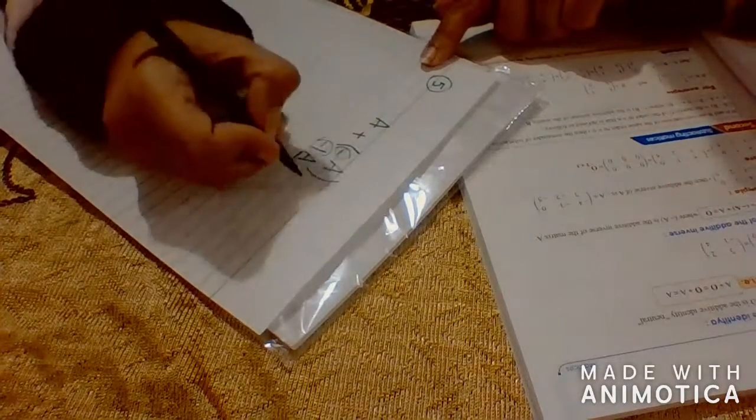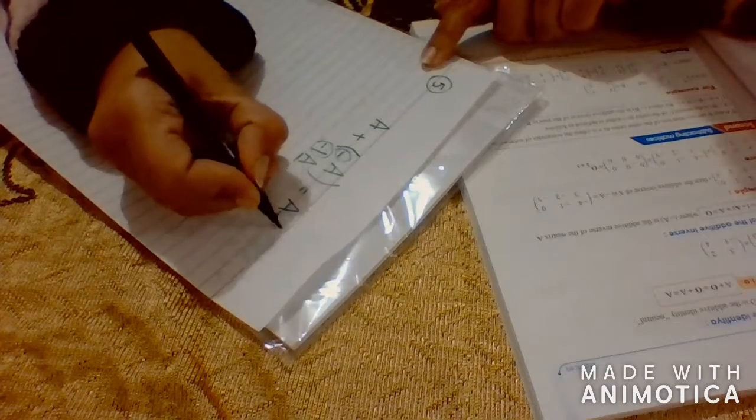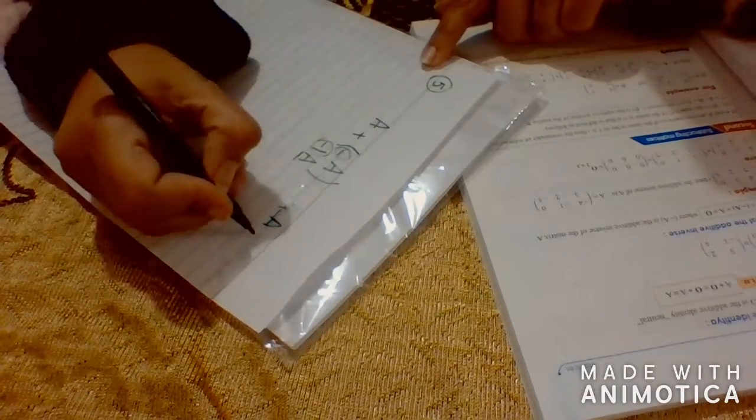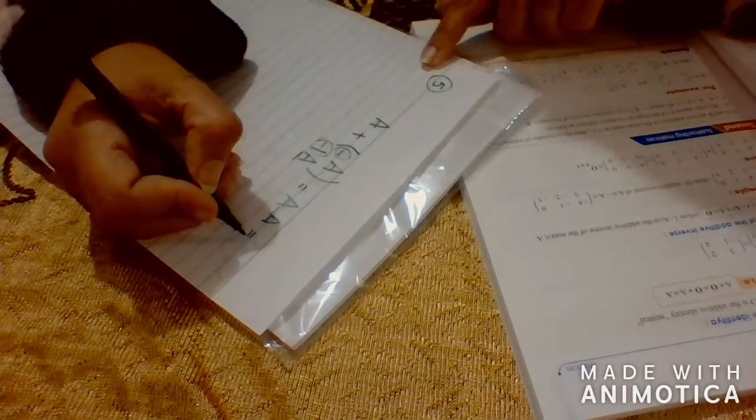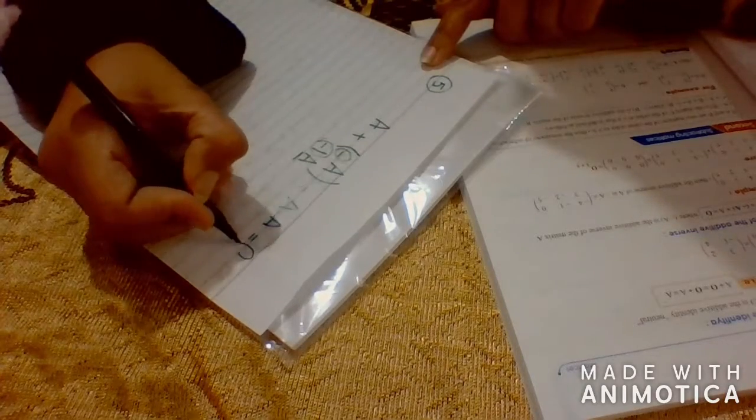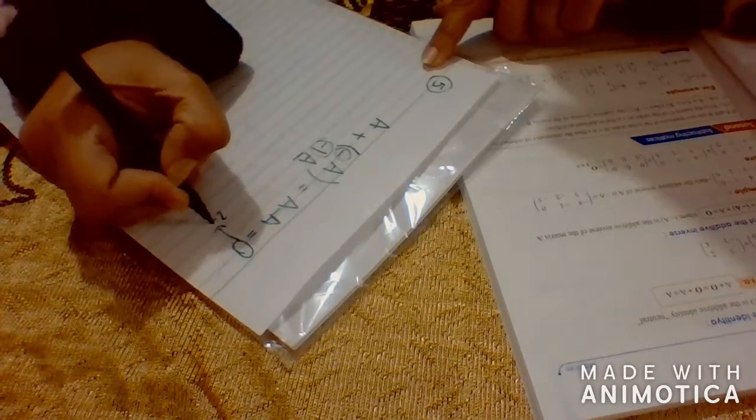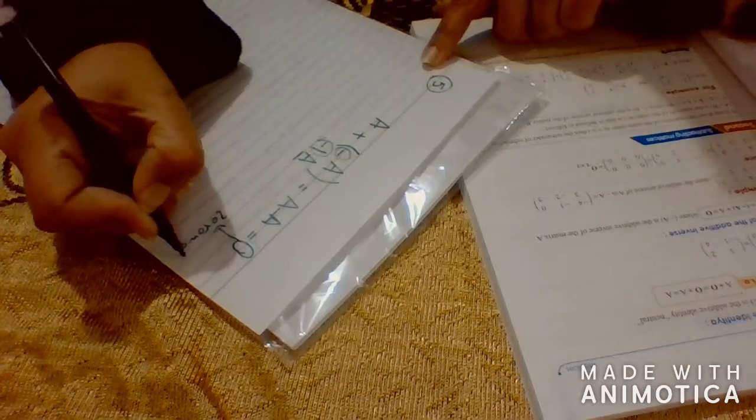The meaning that this equal A minus A, right or no? A minus A will give you what? 0 matrix. 0 what? Matrix. Okay?